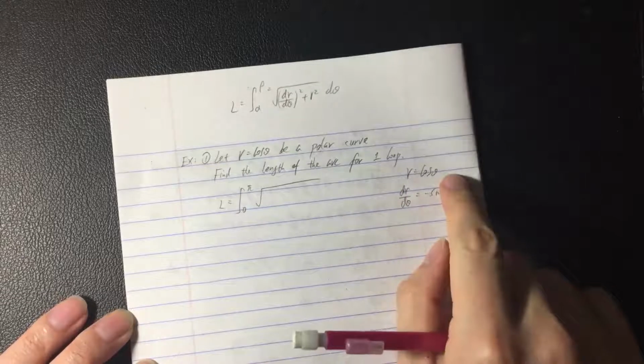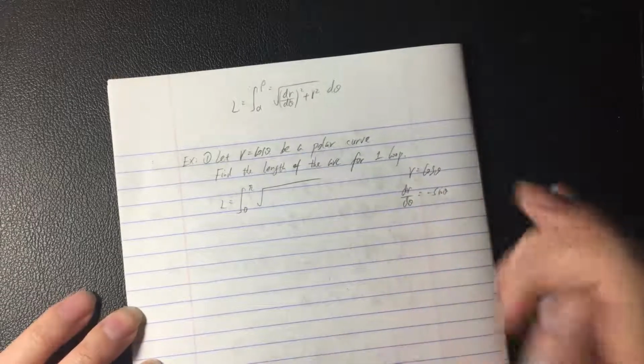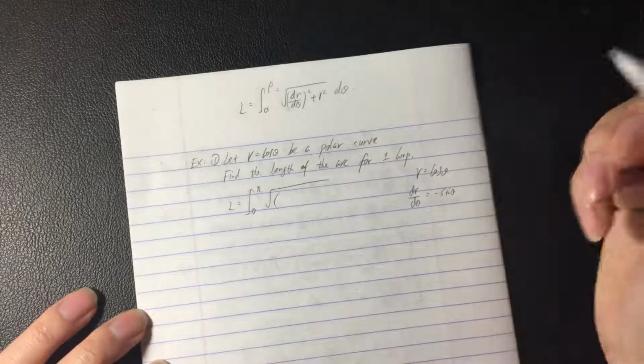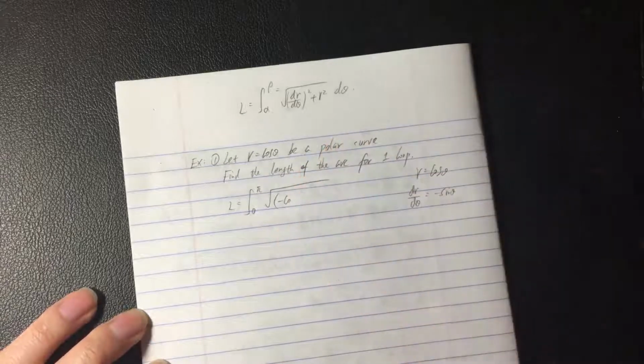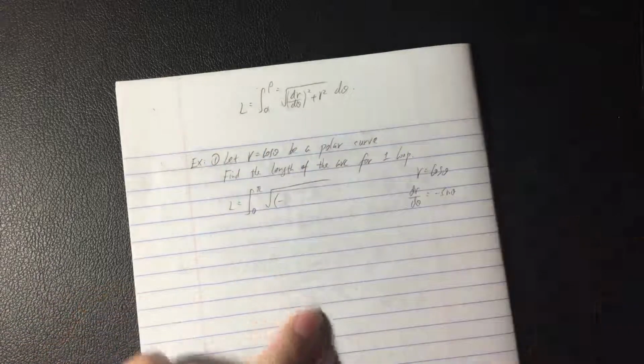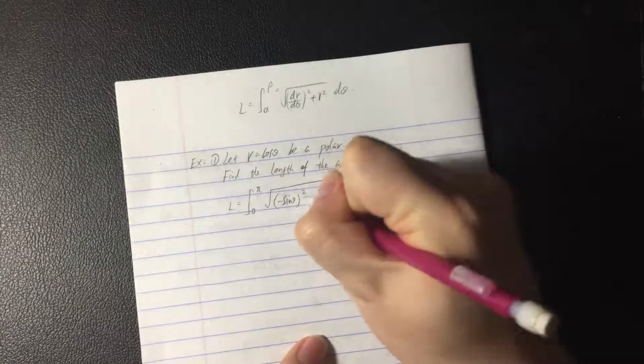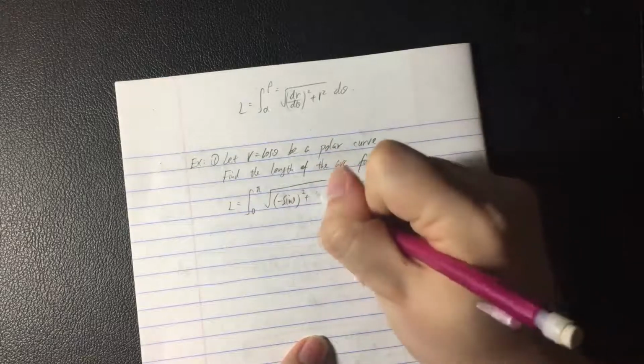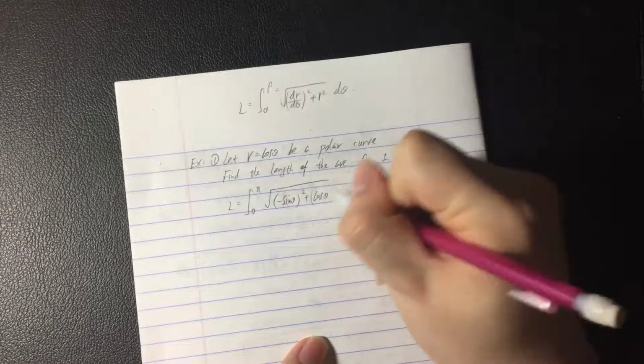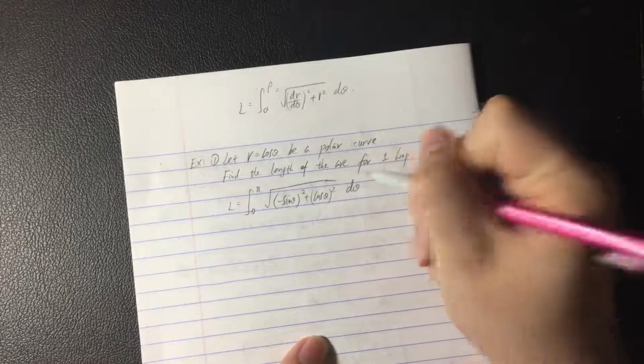Since r is cosine theta, dr over d theta is negative sine theta. So I have negative sine theta squared plus cosine theta squared, d theta.